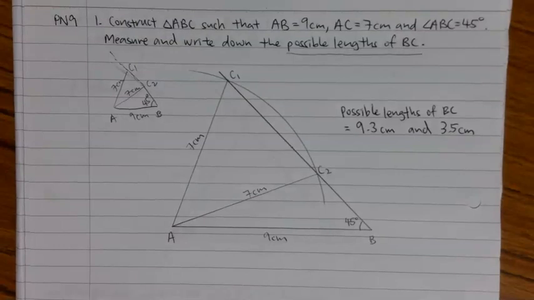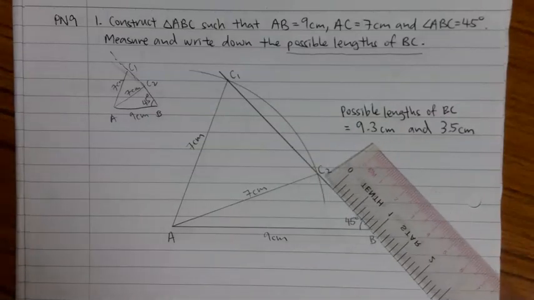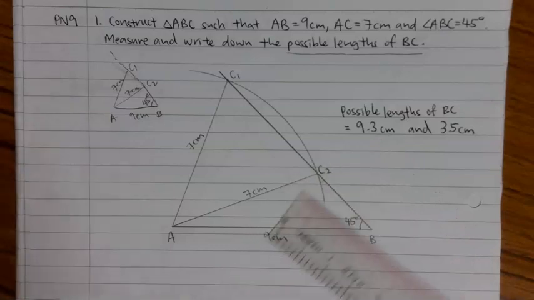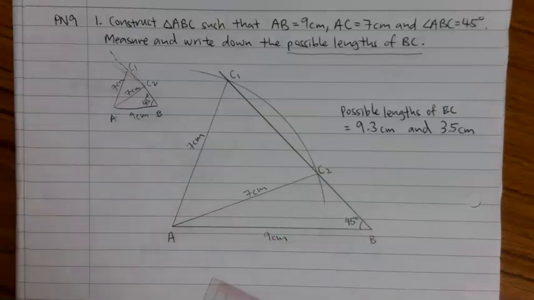Usually they will accept plus minus 0.1 cm difference. So if the accurate answer is 9.4 and you have 9.3, you're fine. If the actual answer is 9.4, you have 9.5, it should be fine as well. But of course we will try to be as accurate as we can when we do the drawing. So this is for the first question of practice 9. The next video will show the second question of practice 9.